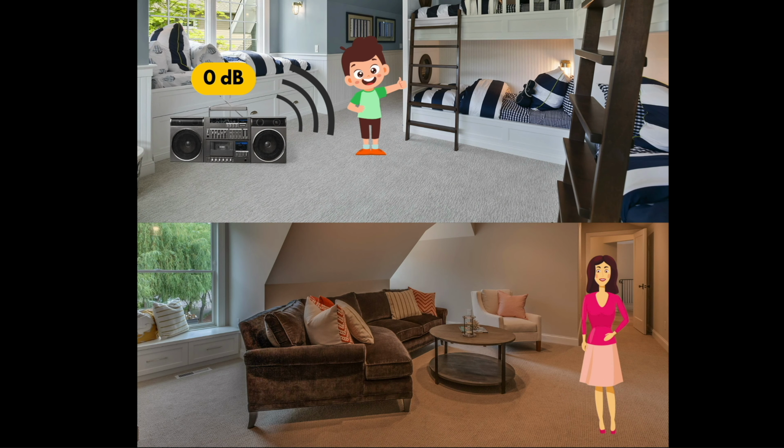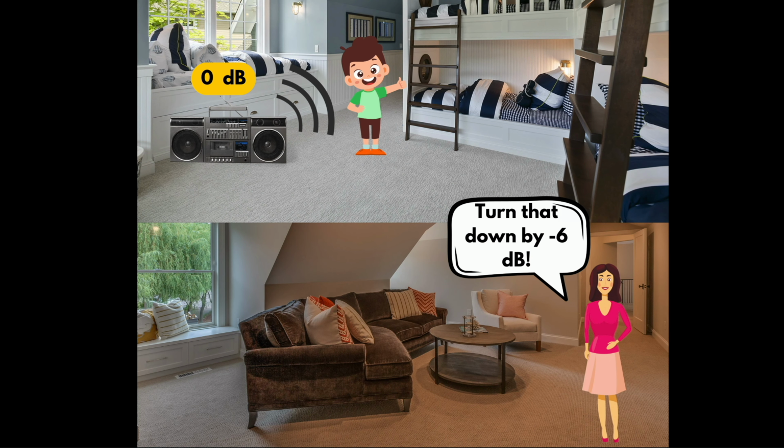So we have little Timmy here who is up in his room, and mom hears the music and she says, turn that down. She tells him to turn the radio down, which at this time is playing at 0 decibels. So it's playing metaphorically at 0 dB. And she's saying, turn that down by -6 dB. So turn it down this much.